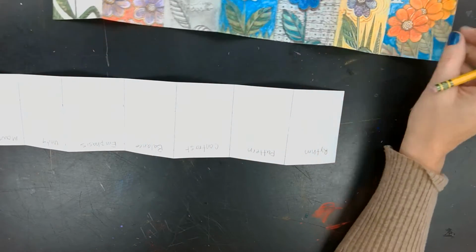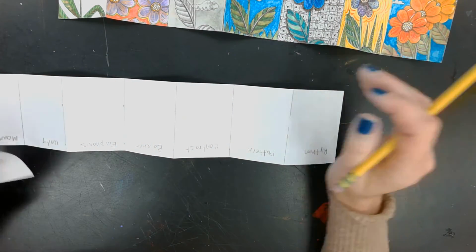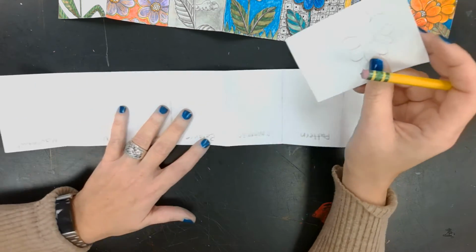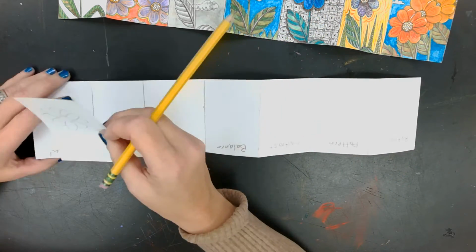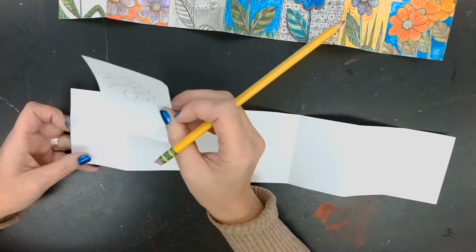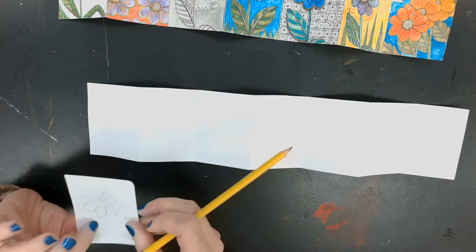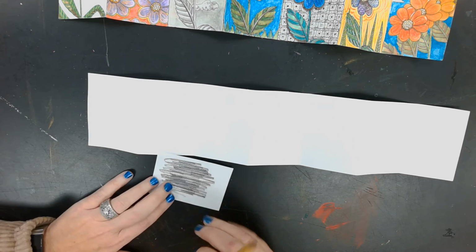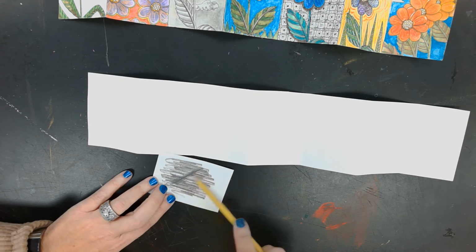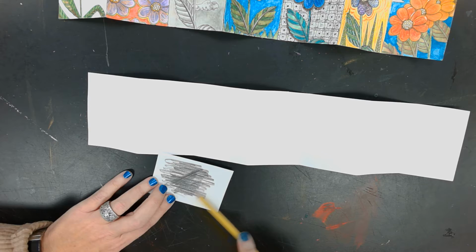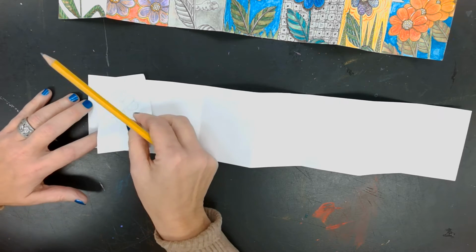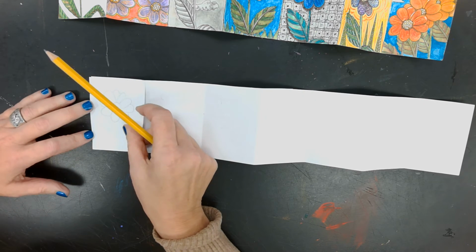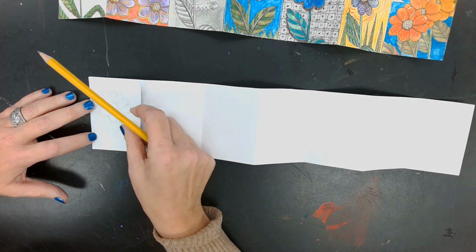So you want to choose one subject matter. Mine happens to be a flower. Yours can be whatever, but you'll need to cut a piece of paper that's the same size as these blocks. And once you choose what you want it to be, then you turn it over. You draw it, then you turn it over and shade the background really, really dark with your pencil. Then you will take that and lay it on top of each square.